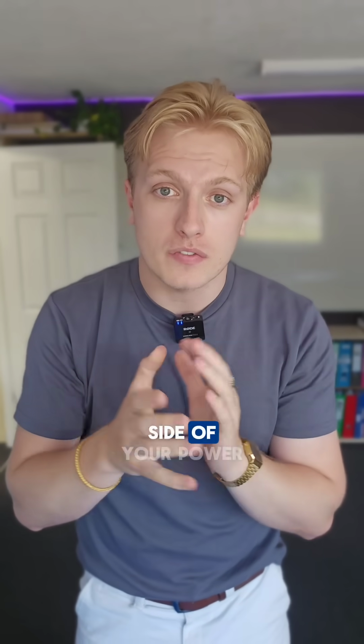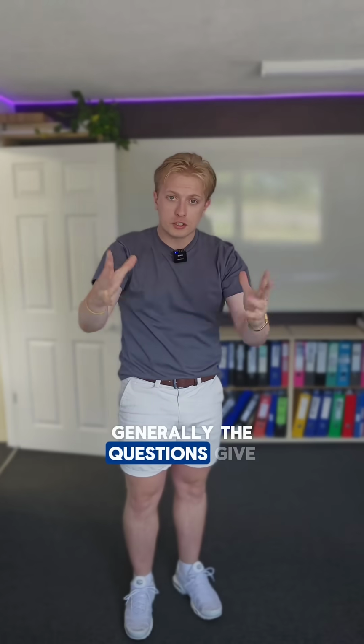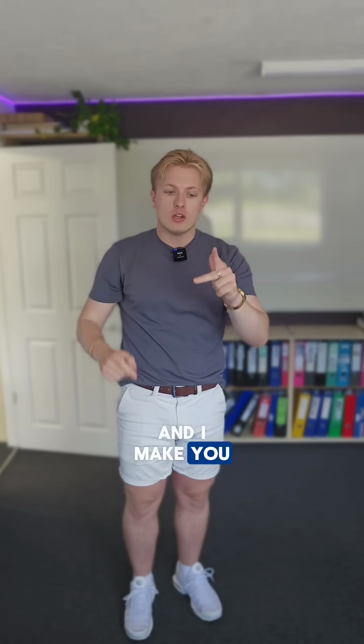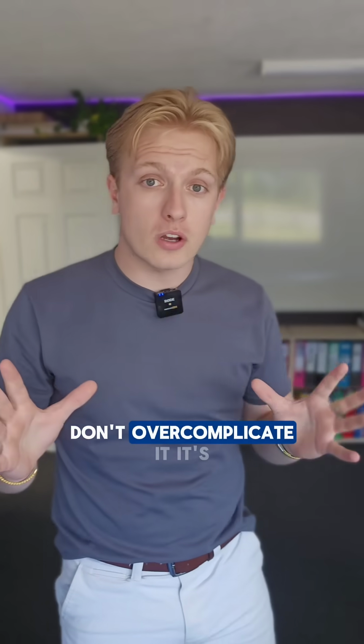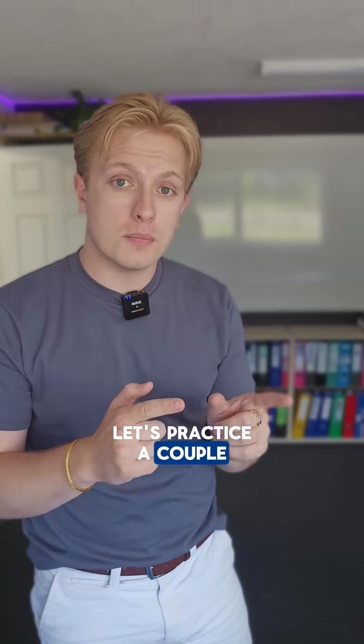Remember, in any circuit, it will go from the positive to the negative side of your power supply. Generally, the questions give you B and I, make you line up those directions, and then whichever direction your thumb is pointing, that is the direction of the force on the wire, which you usually have to find. Don't overcomplicate it, it's as simple as that. Let's practice a couple exam questions.